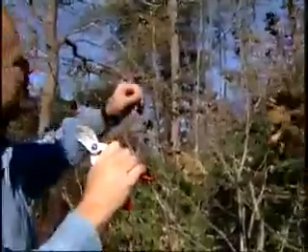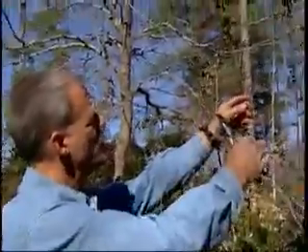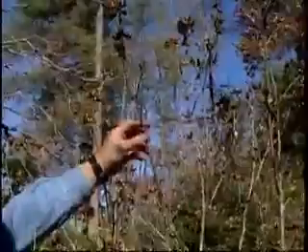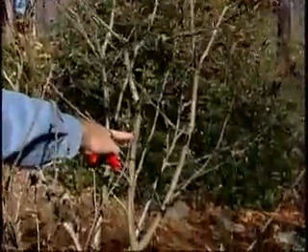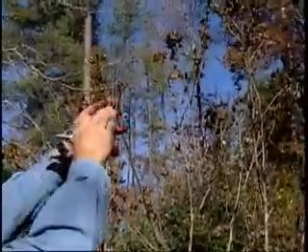Now folks, sometimes drop crotching doesn't necessarily accomplish the goal. And that's when you can go back and use heading back. For instance, on this particular branch, if you drop crotched here, that wouldn't be far enough down. But if you drop crotched way down here, that would be too far. So I'm going to find an outward facing bud right there, and I'm going to cut using the heading back cut. And now I've decreased the size a little bit.